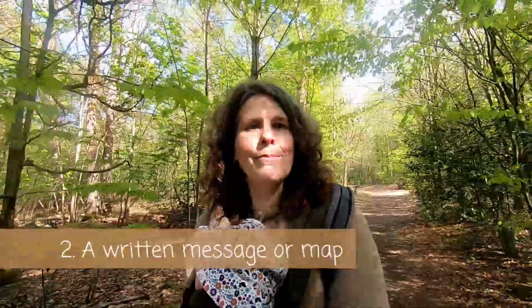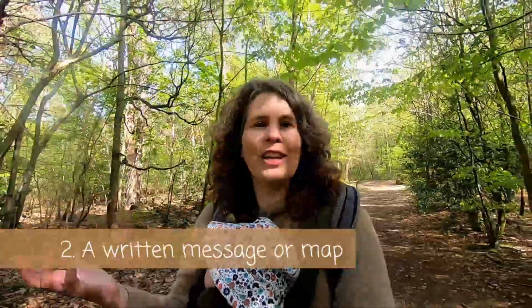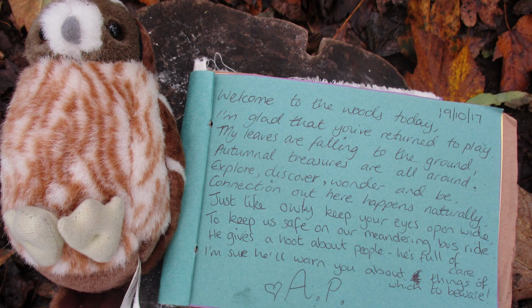Idea 2 is some sort of written message that is at the entrance to the site. So this kind of links to the first one because it could be from a particular character. So it could be a written letter, it could be a riddle, a rhyme, a poem, it could be a map of some sort.